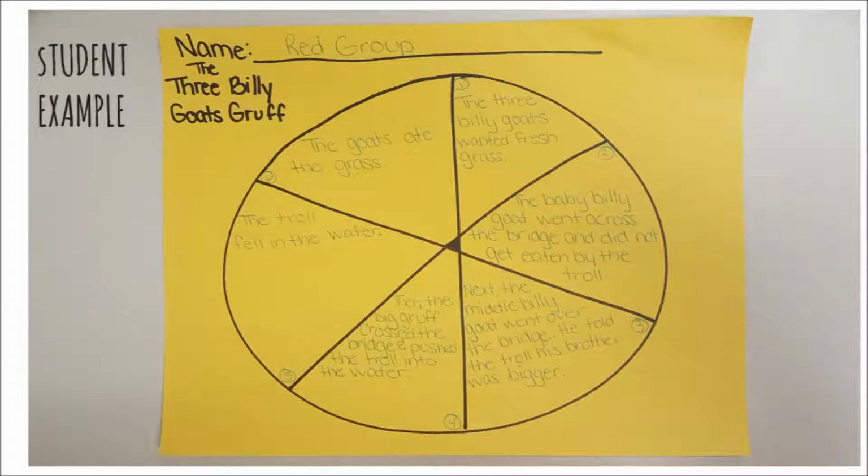In section 1, I wrote the 3 billy goats wanted fresh grass. That is why they wanted to leave the mountain. They wanted to go eat fresh grass. In section 2, I wrote, the baby billy goat went across the bridge and did not get eaten by the troll. Now, in this section, I could have added another sentence saying that about the goats tricking the troll.